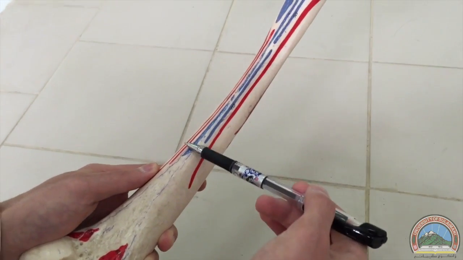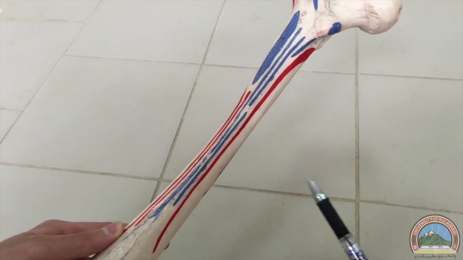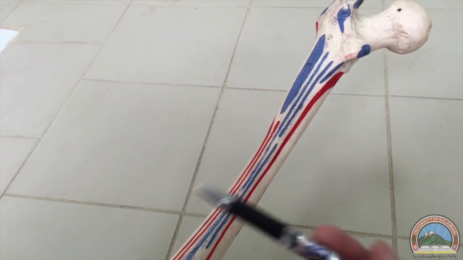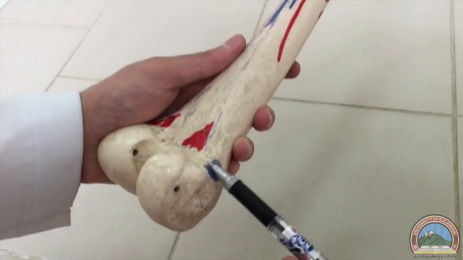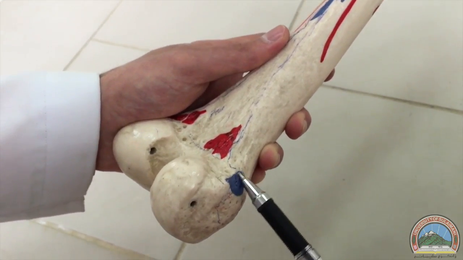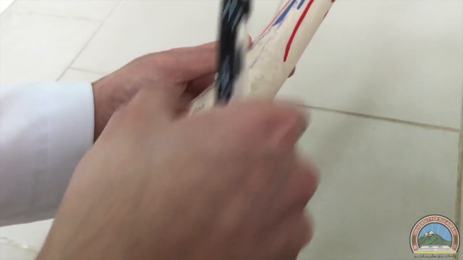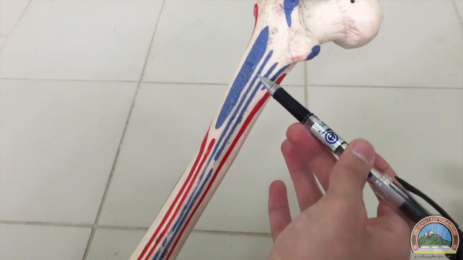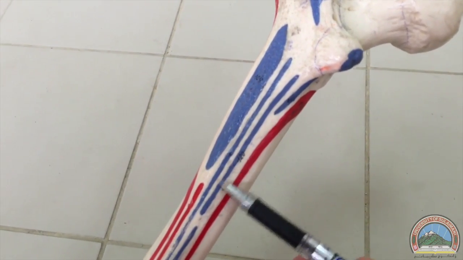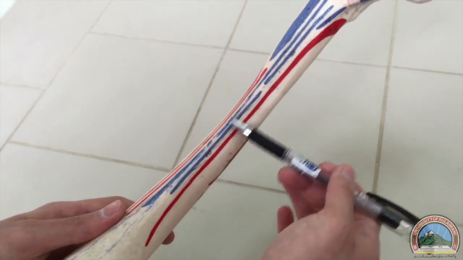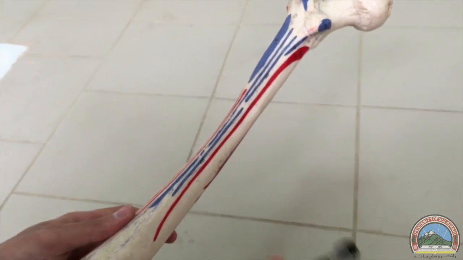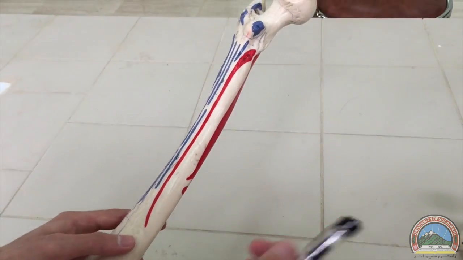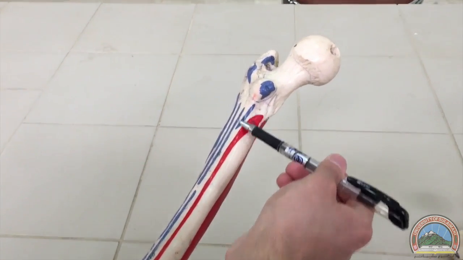So the adductor portion of the adductor magnus is supplied by the obturator nerve, because it is considered part of the medial fascial compartment of the thigh. The hamstring portion of the adductor magnus, which is considered part of the posterior fascial compartment of the thigh, is supplied by the tibial portion of the sciatic nerve, because it is medial. And this is adductor brevis, and below is the adductor longus. Again, these are both supplied by the obturator nerve. And this is pectineus, supplied by the femoral nerve.